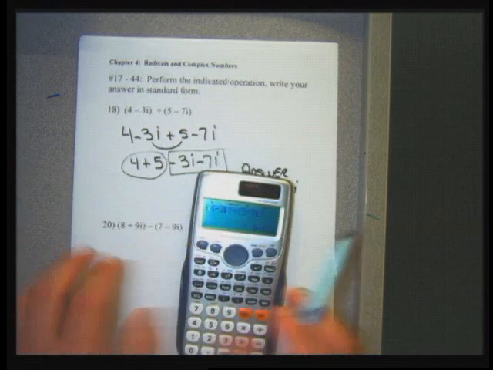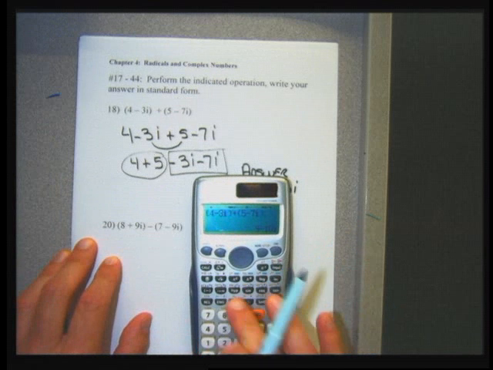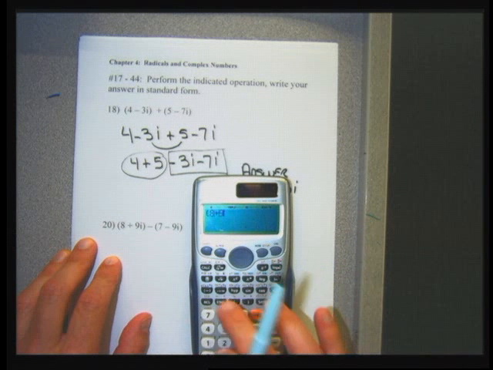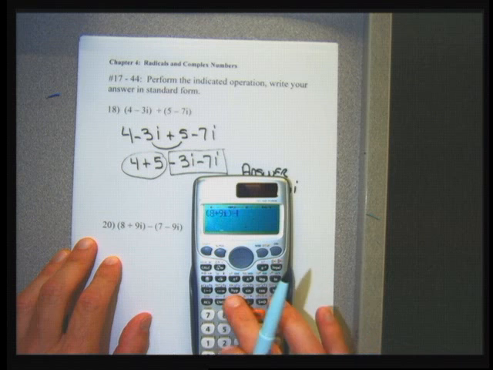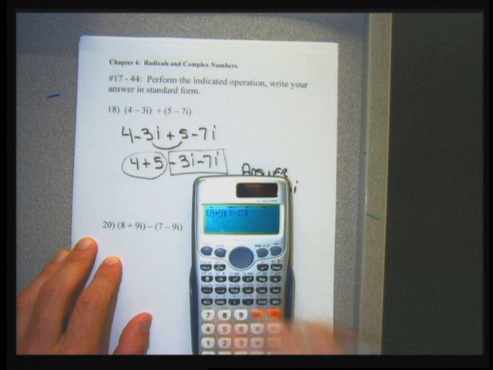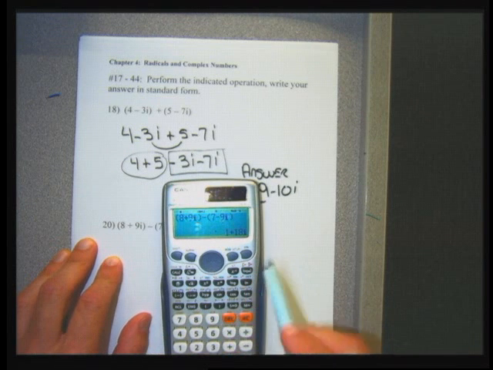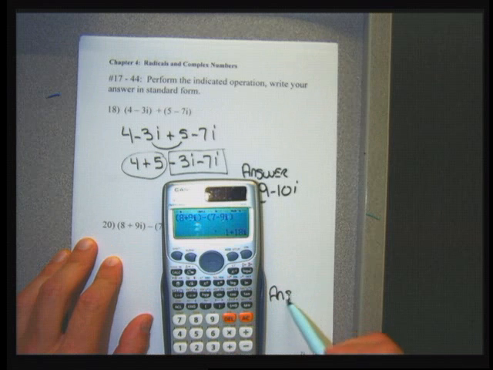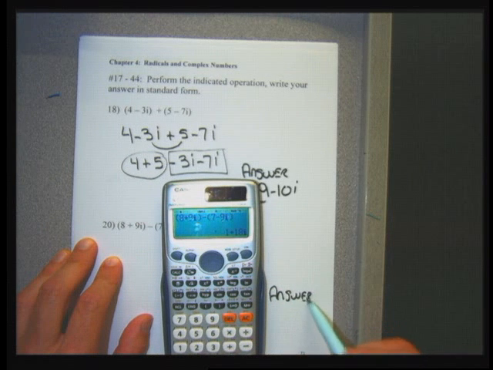For 20, I want to do parentheses 8 plus 9i minus parentheses 7 minus 9i. The answer is supposed to be 1 plus 18i. It's a little bit harder, but it's not really hard.